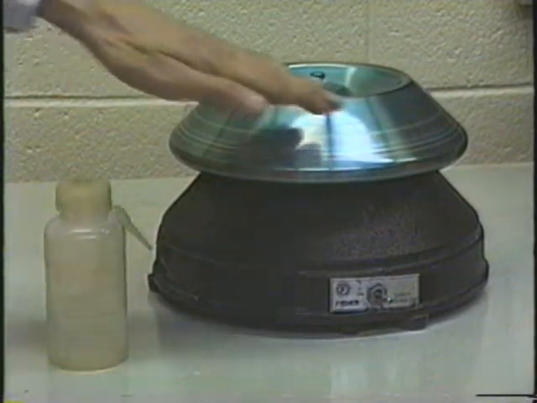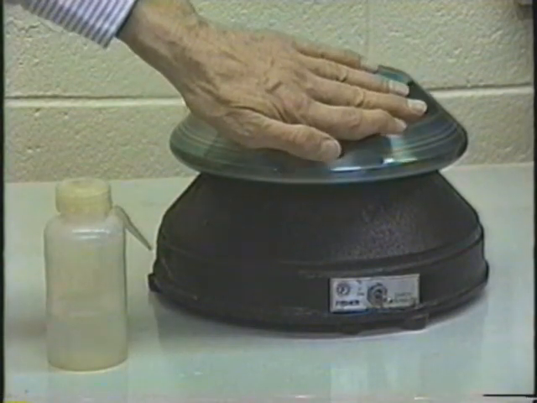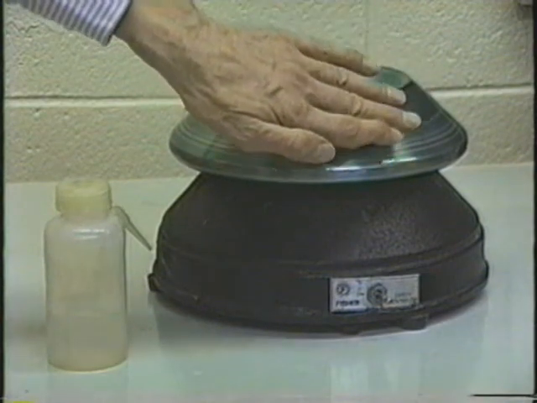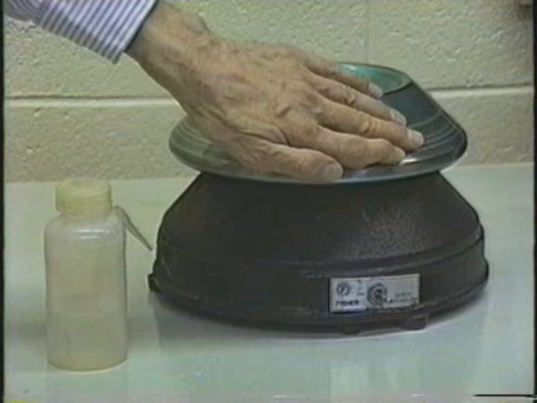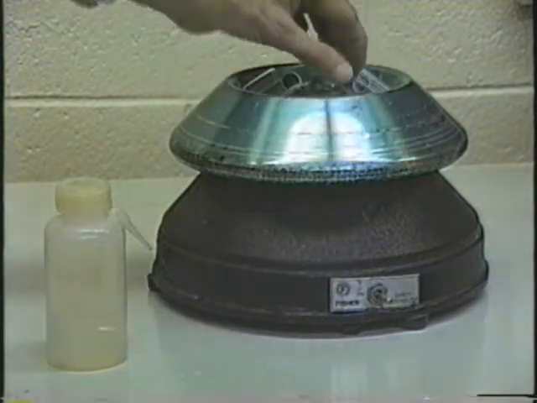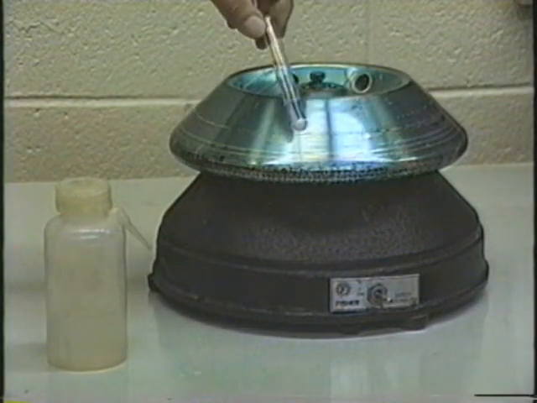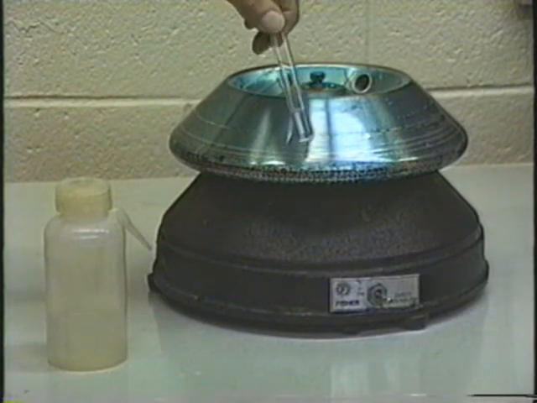Separation should be completed. Stop it, put your fingers so that they are in the same direction as the spin, and then lightly touch the side here. There's your separation. As you can see, it is completely separated.